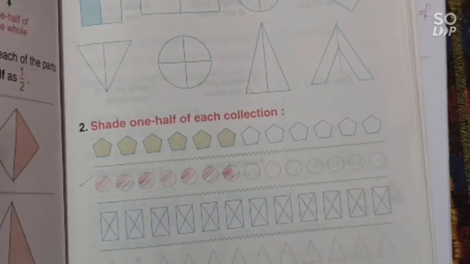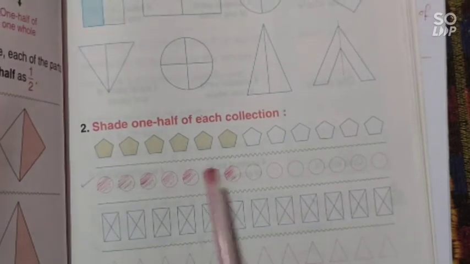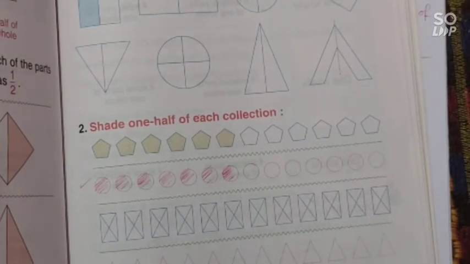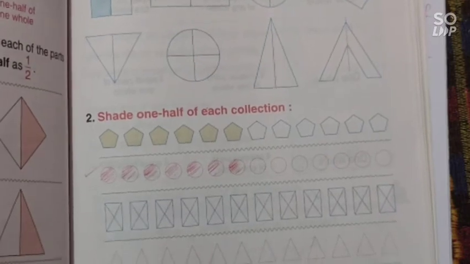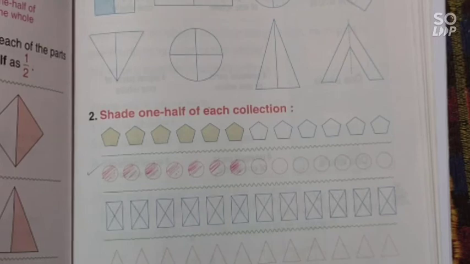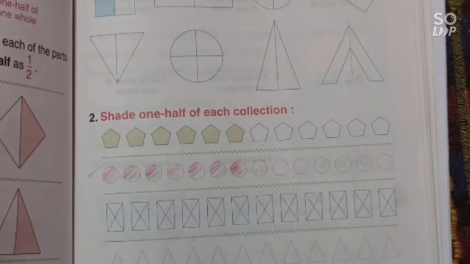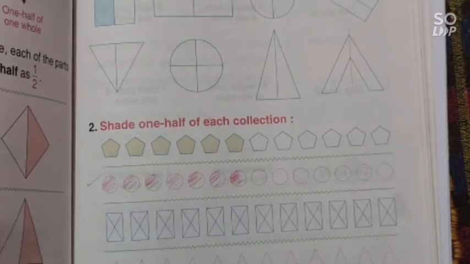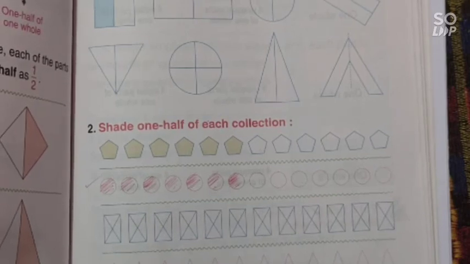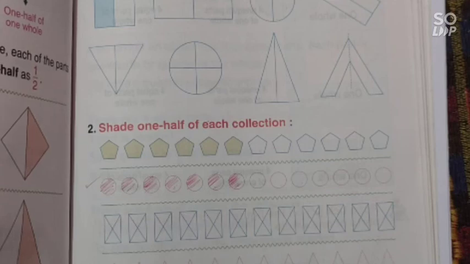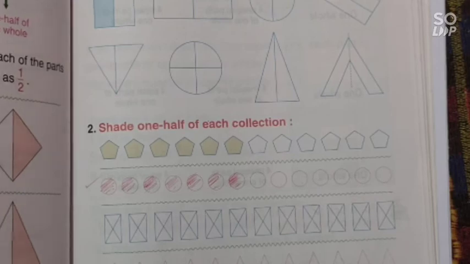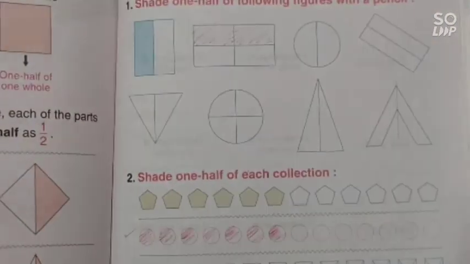Okay, so you have to shade 7 circles from the 14 circles. So when we are asked to shade 1/2 of any collection, we count the total number of equal parts or equal items in the collection, divide that by 2, and shade that many. Okay, so this is all for your today's class.